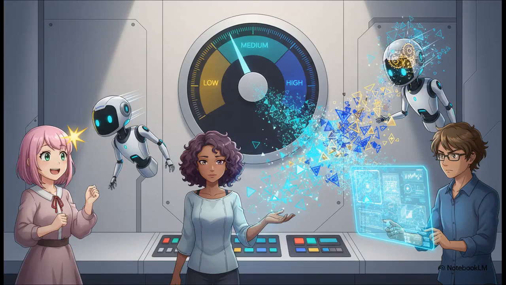And check this out. Here's a really unique control knob you get with the Gemini 3 models. You can actually tell the AI how deeply to think before it answers you. So if you just need a quick response, you can set it to low. But for a really complicated coding problem, you can crank it all the way up to high to get the most thorough, detailed reasoning possible.